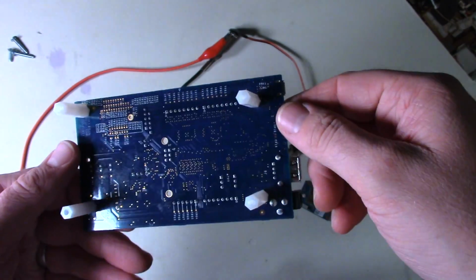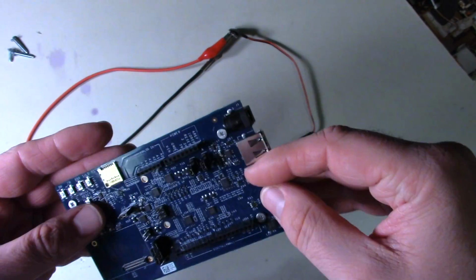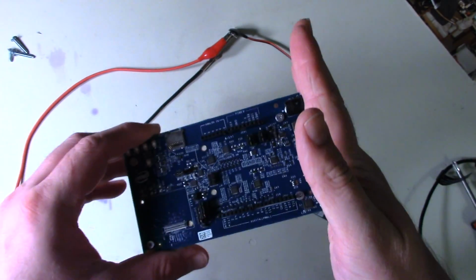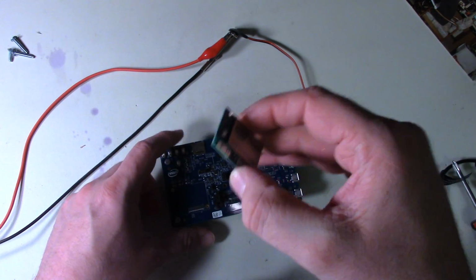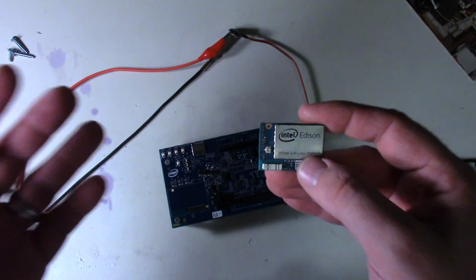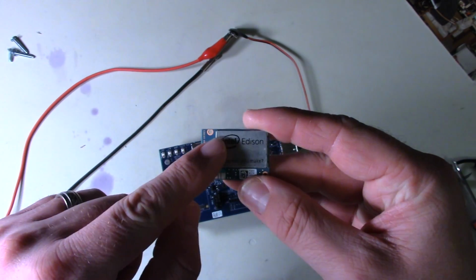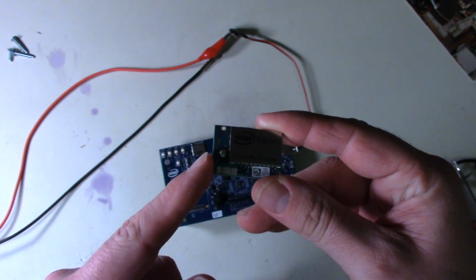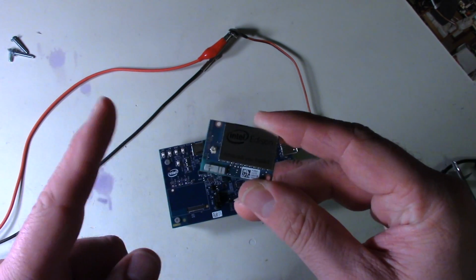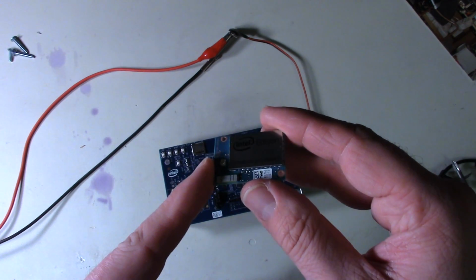Well, in any case, they do have an onboard little voltage regulator on this thing, so you can give this board 5 volts. However, if you're using a breakout board, like I was using in the video, you cannot give the Edison itself 5 volts on its power pin. It will damage the Edison, or I don't know if it'll damage it.